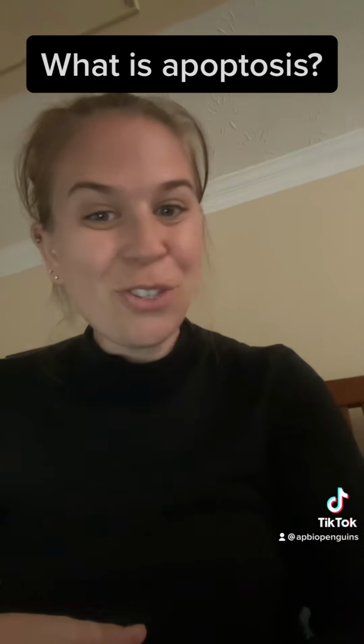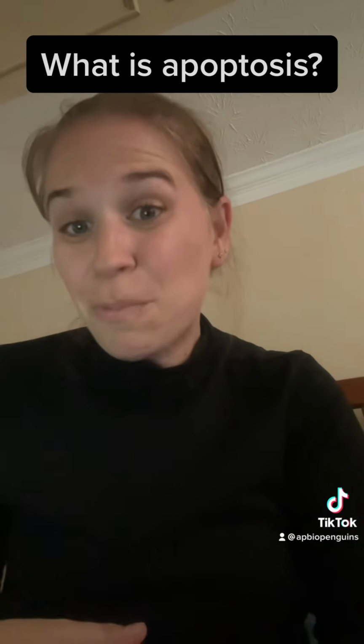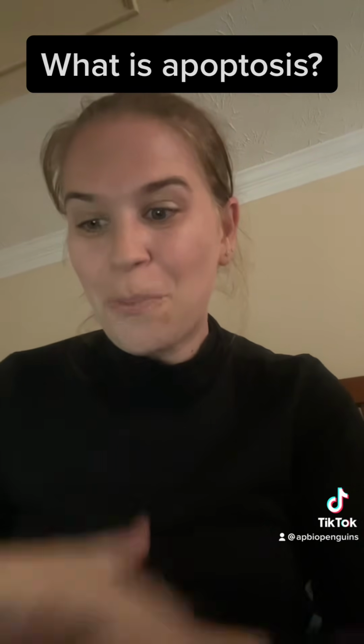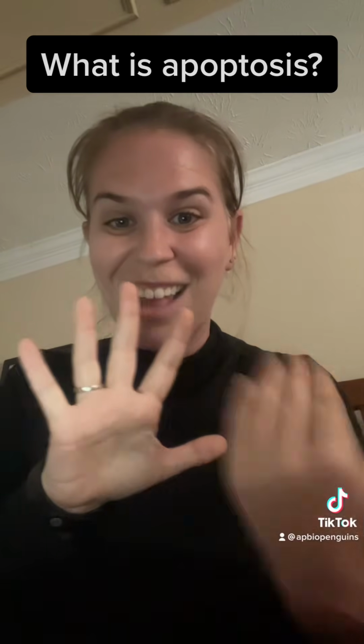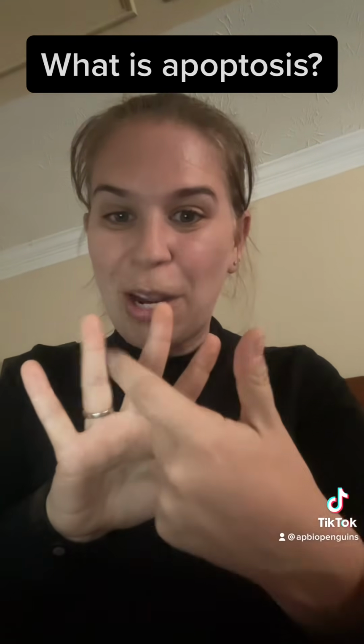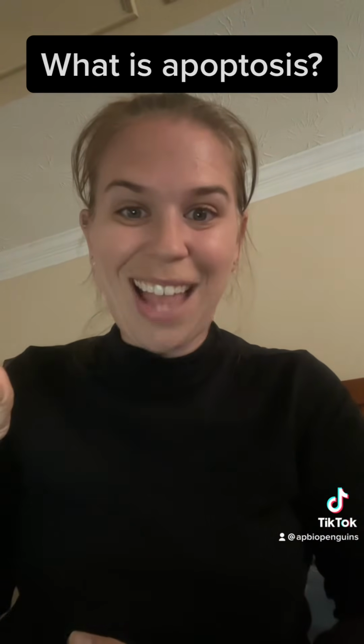So look at your hand for a second. Notice you've got all these spaces in between your fingers, okay? Why do you have the spaces in between your fingers? Because while you were in utero, your cells went through apoptosis. That's programmed cell death. So there was this big mass of cells here, and then the cells that were in between your fingers died, and thus were no longer there.